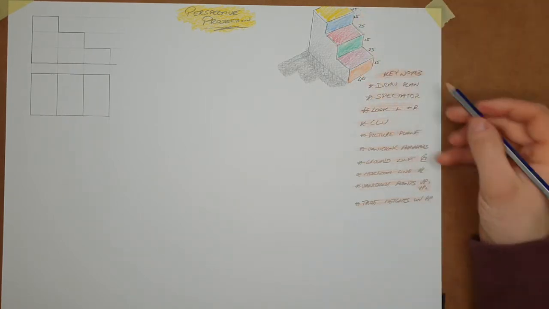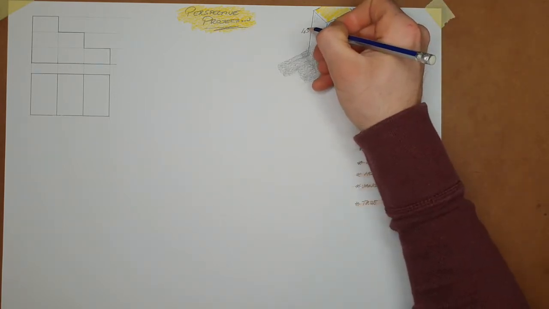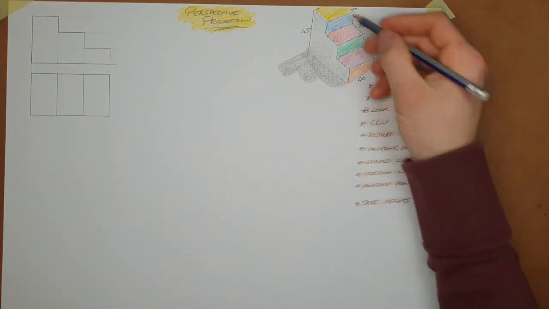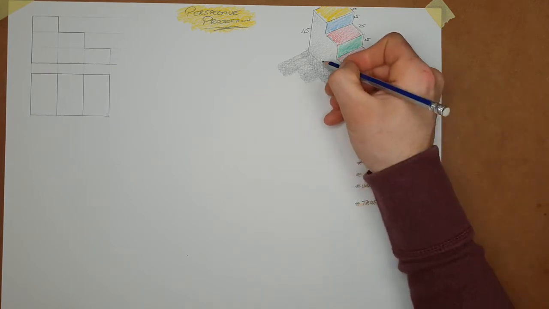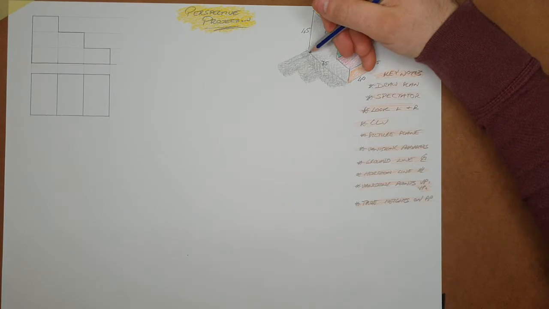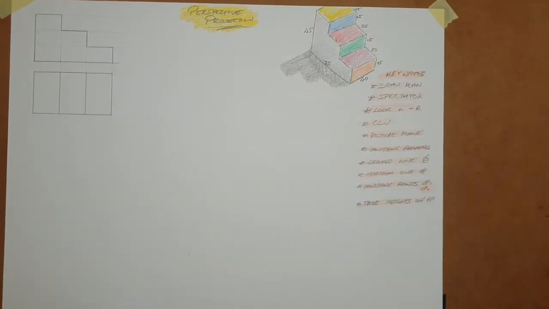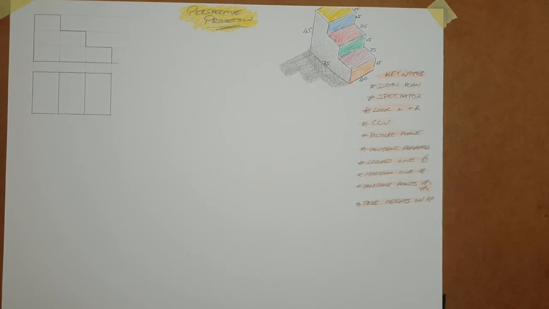So our totals: three 15s is 45, and the total length, three 25s, is 75. And I'm a big fan of a little bit of shading and a bit of shadow dropped in there as well.